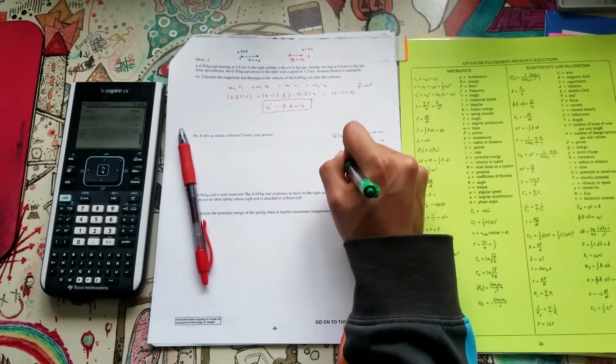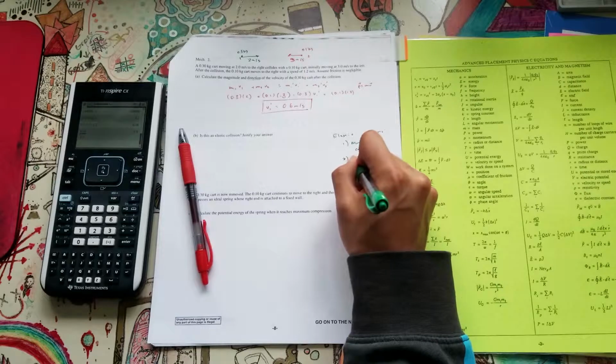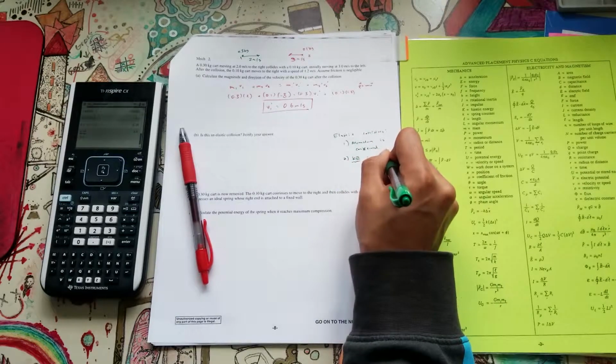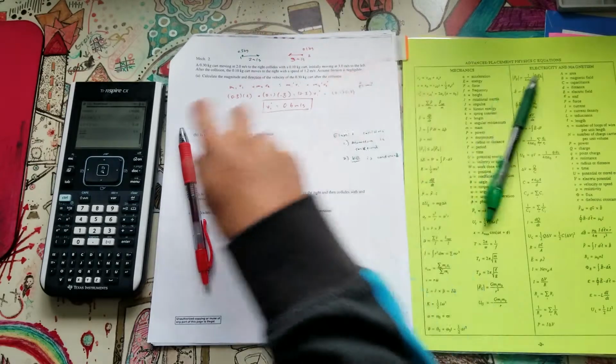Let's see if I can spell. But in an elastic collision, what's also important is that kinetic energy is conserved as well. So let's take a look at our problem here with the two carts.